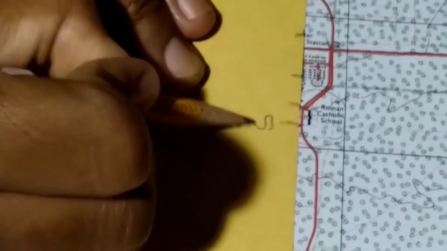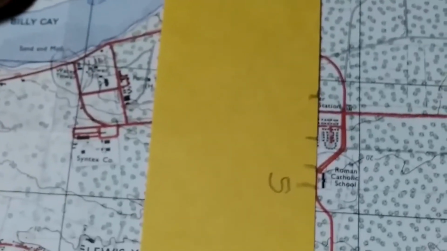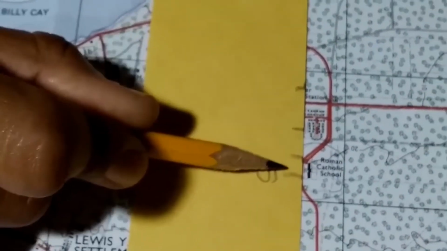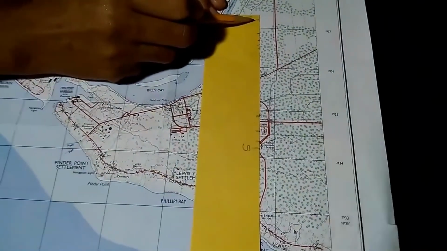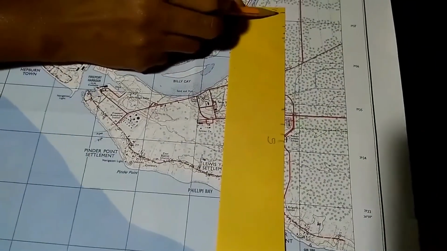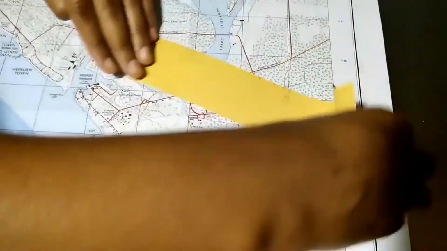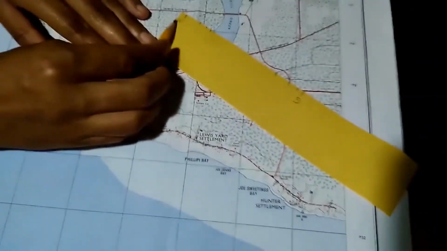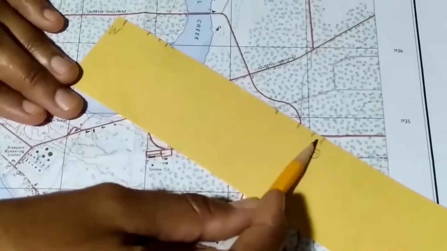Okay, so now on the paper we have the distance between the Roman Catholic school and the water tower. We have it now on the strip of paper. So now we're ready to take that down to the scale and find out the exact distance between the two points.